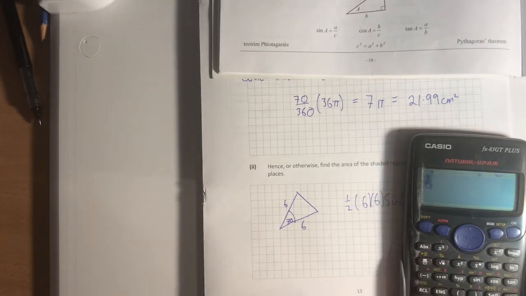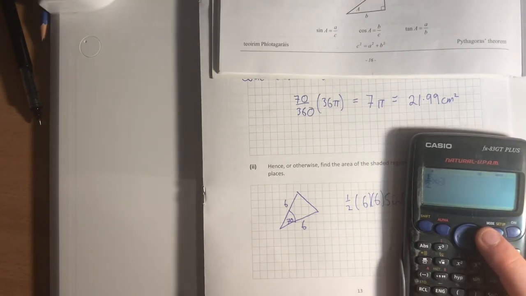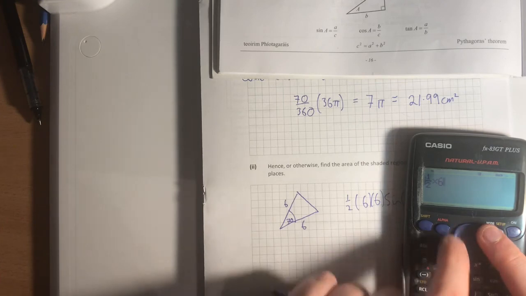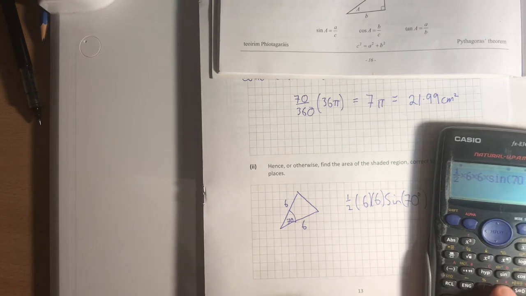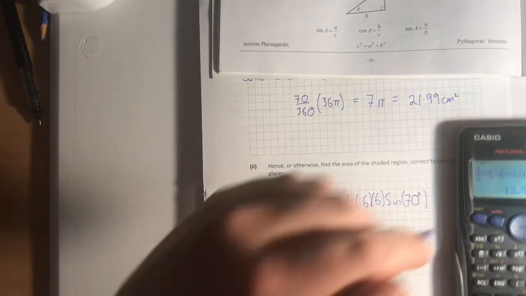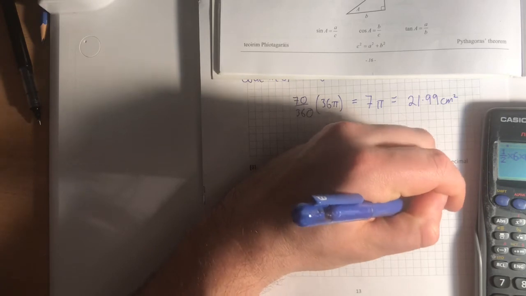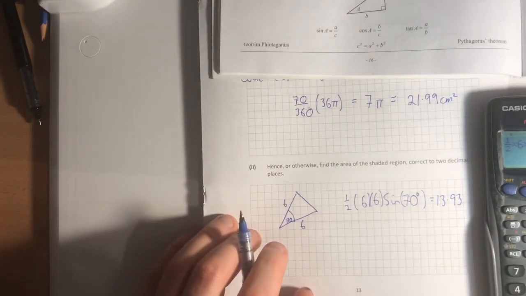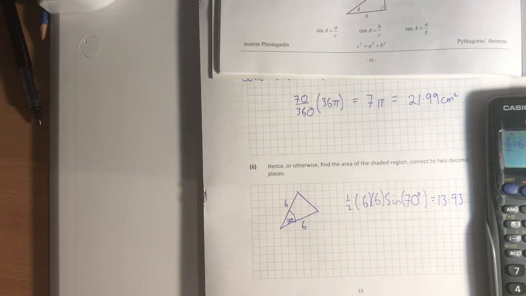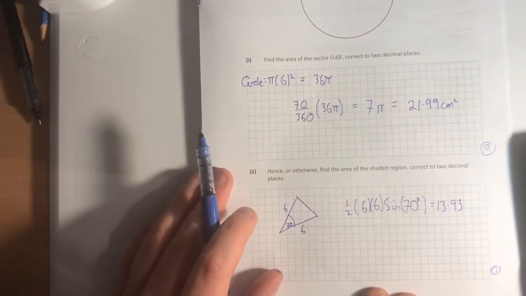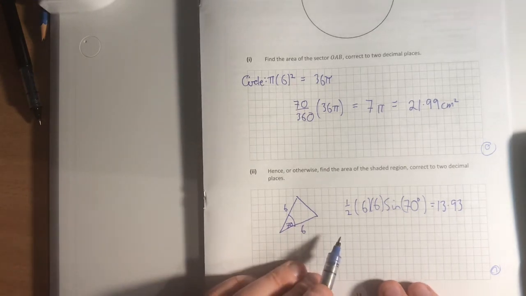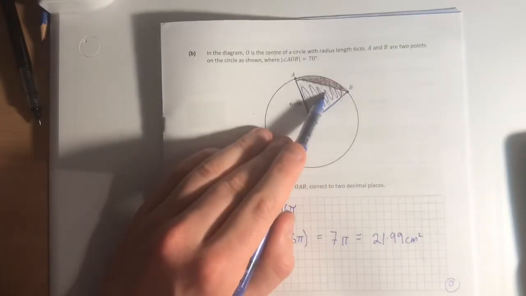So it's 1 over 2 multiplied by 6 multiplied by 6 multiplied by sine of 70. And that's going to equal 13.93. I was expecting a bigger area than that. Anyway, that's what the calculator says. So that's the blue area from my diagram up here.